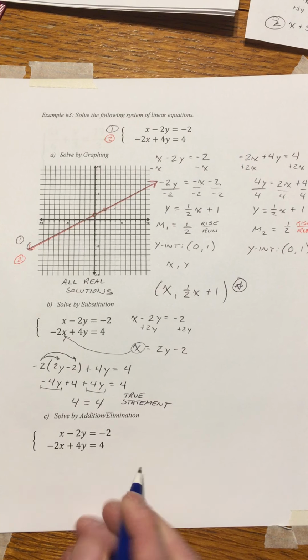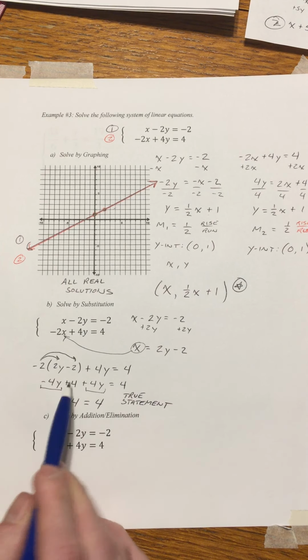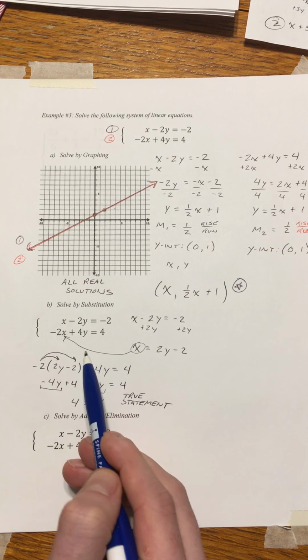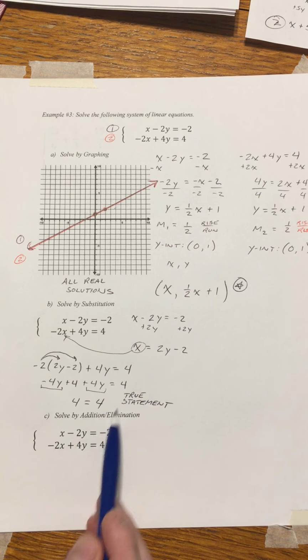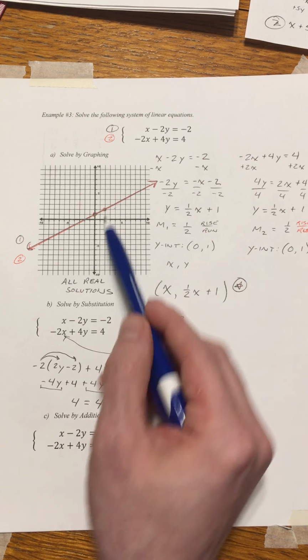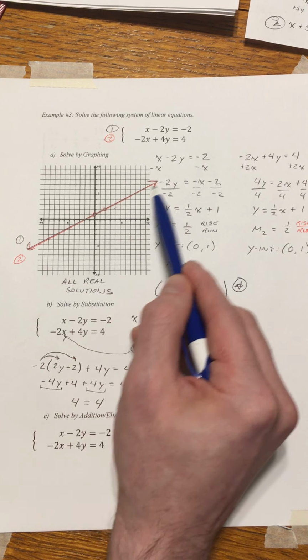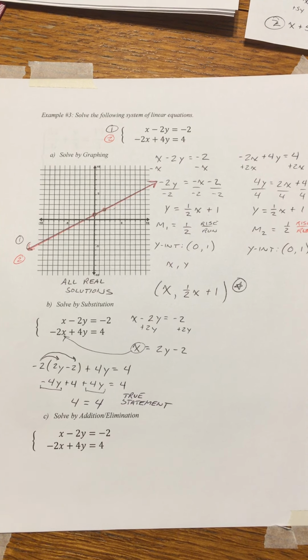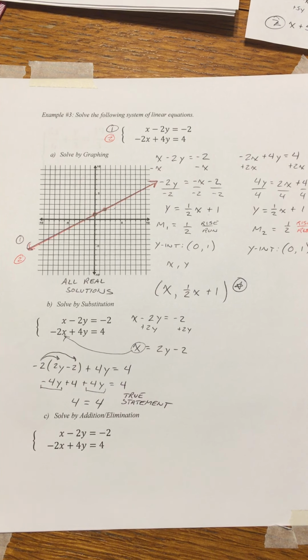And when you have a true statement, what this means is it does not matter what you put in for x or y, you're going to always have a true statement. Why? Because they're the exact same line. It does not matter which point you pick on the line, it's going to be the same point on the other line. In other words, it's all real solutions.